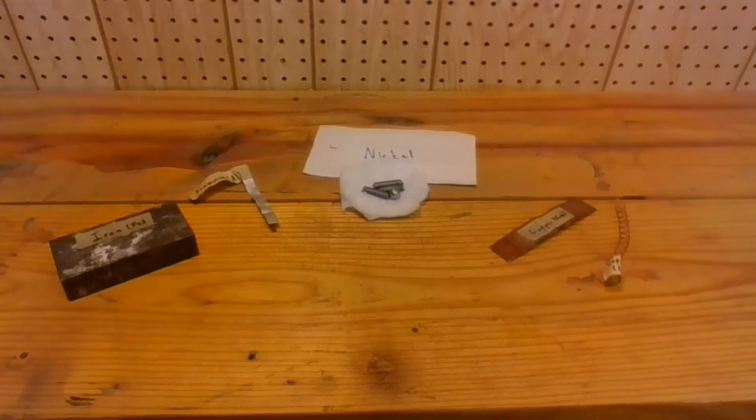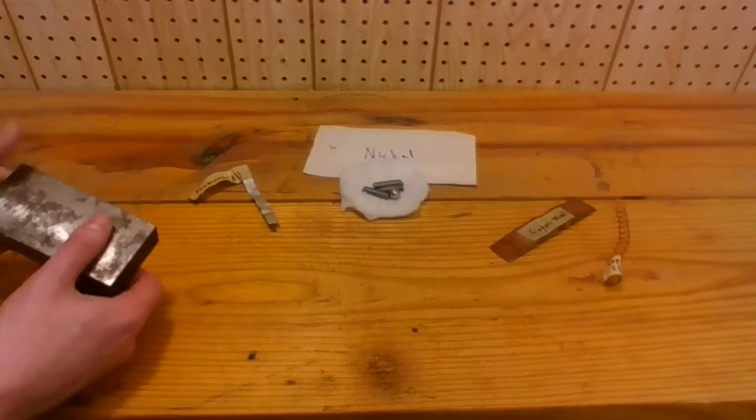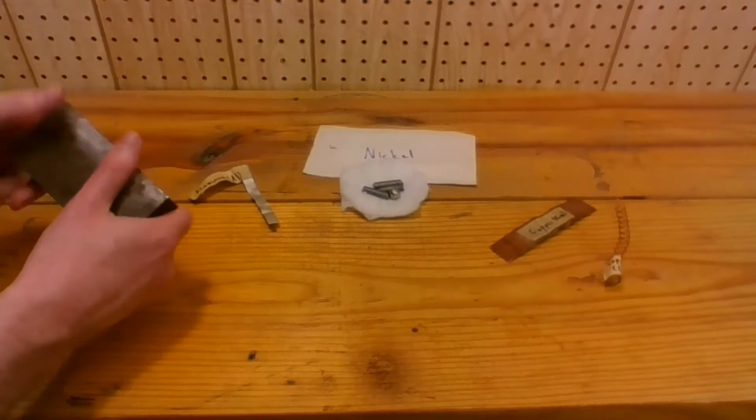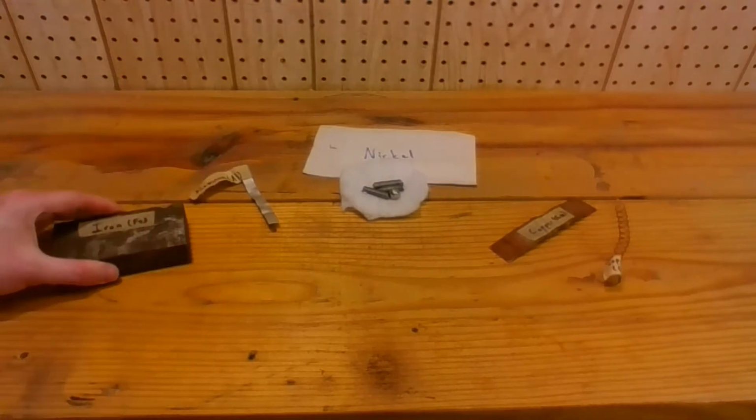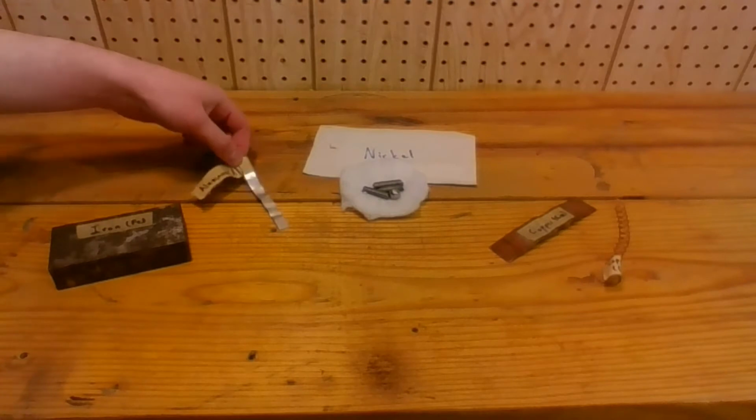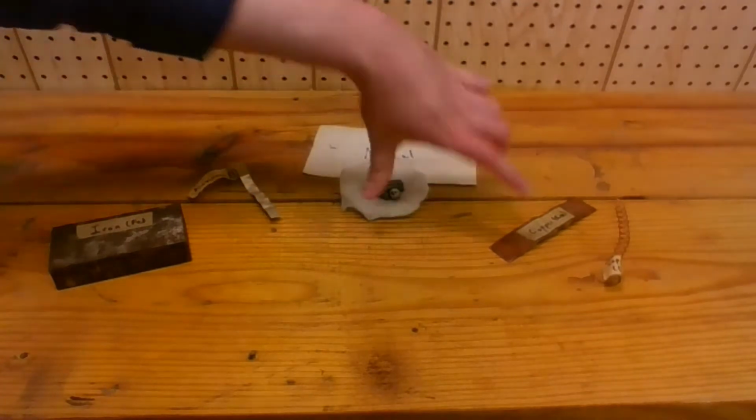Okay, now we can of course still test them for properties of metals, like how flexible they are. Now in this case, this piece of iron is way too thick to be flexed, so I'm not going to worry about it for this one. So I'm just going to compare the two metals that can be flexed.